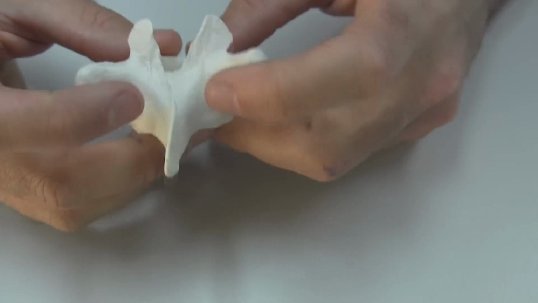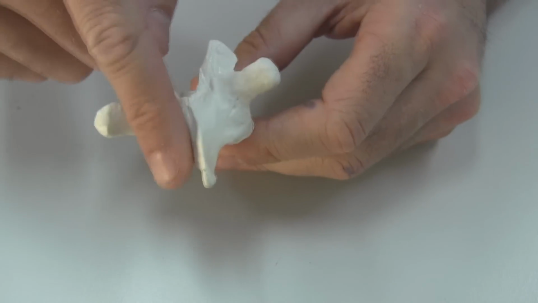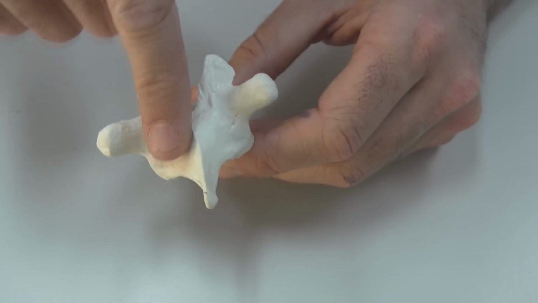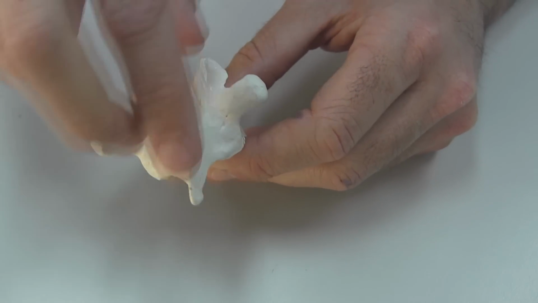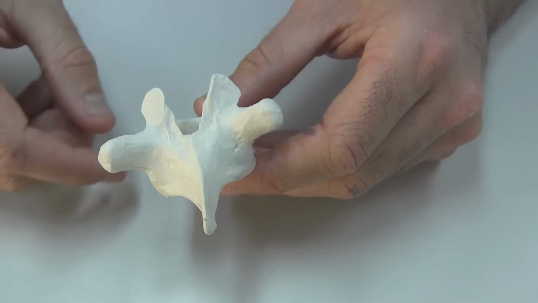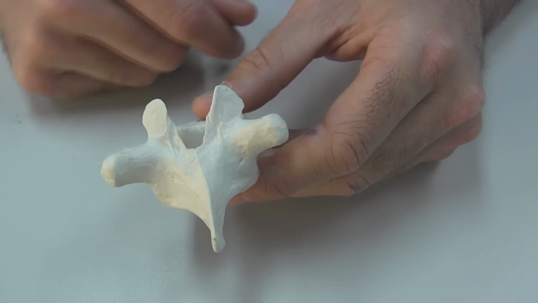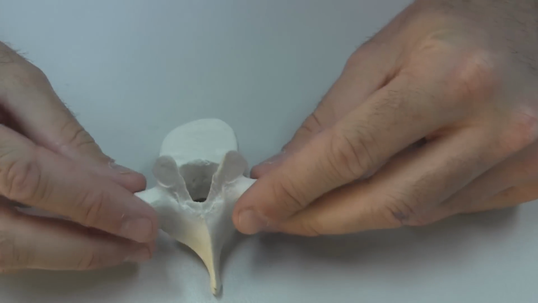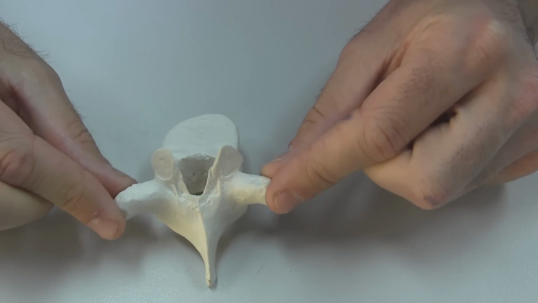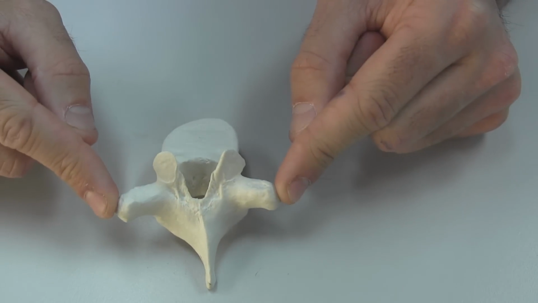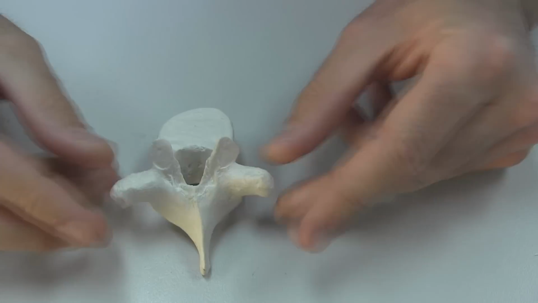The lamina is either side of the spinous process, these flat bits of bone that lie either side of the spinous process. The transverse processes are the two bony projections that come out the transverse or lateral side of the vertebrae. Transverse meaning side.